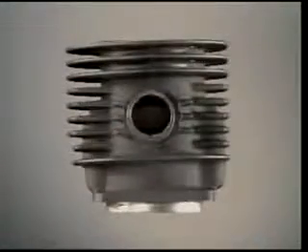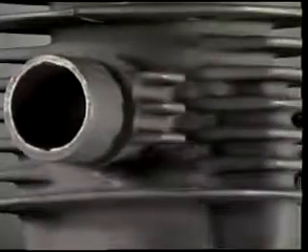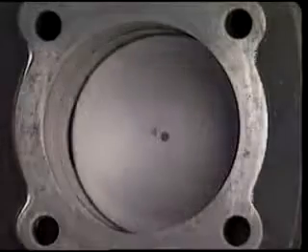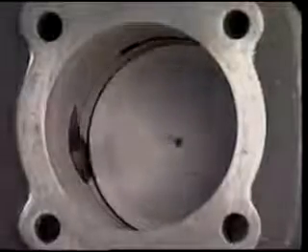In a two-stroke petrol engine, separate passages called ports let air-fuel mixture into the crankcase and cylinder and exhaust gases out. They're covered and uncovered by the piston as it moves up and down the cylinder. In the four-stroke petrol engine, the inlet and exhaust ports are opened and closed by valves.